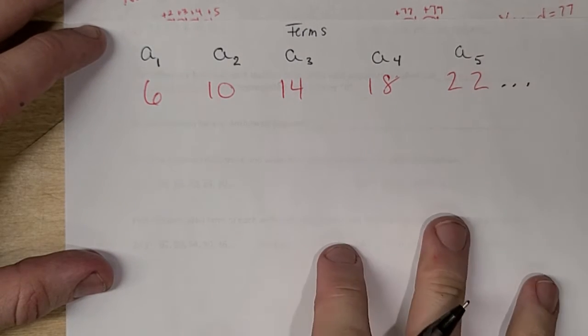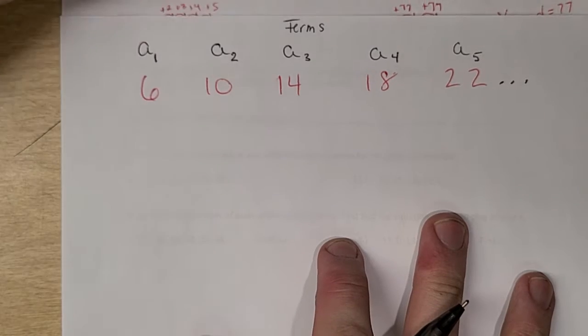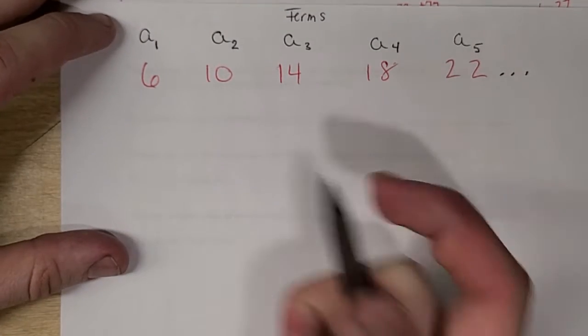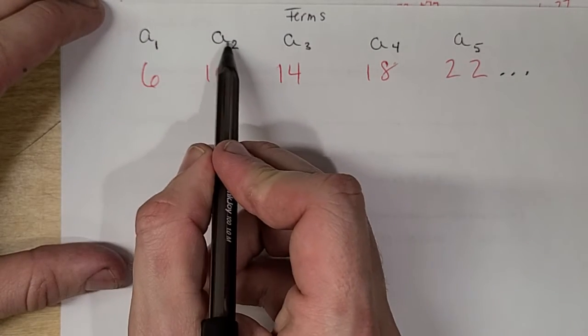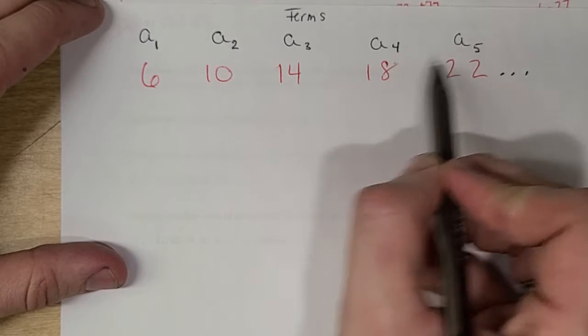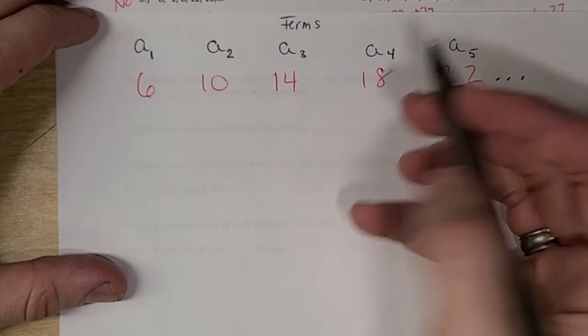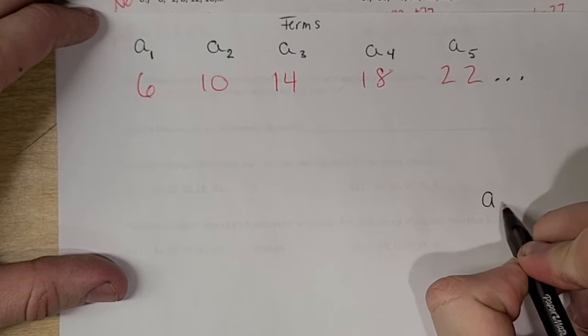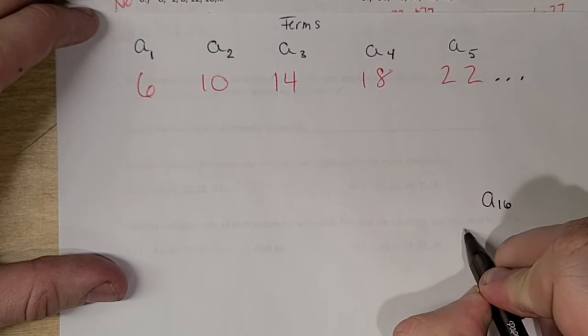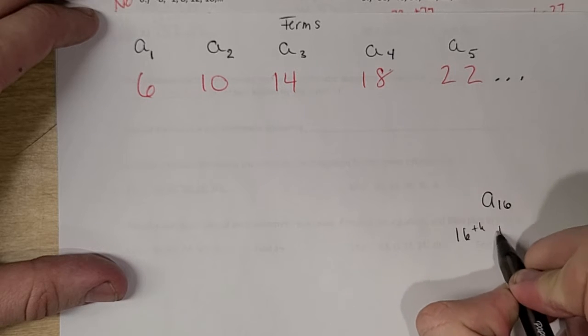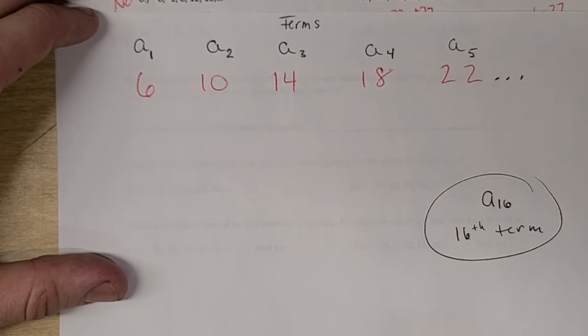I could go on and I could find other terms. So again, don't know why, but your first term is a sub 1. Your second term is a sub 2, a sub 3, a sub 4, a sub 5. These are just labels. So if I were ever talking about a sub 16, that is referring to the 16th term. Okay, just keep that in mind, right?